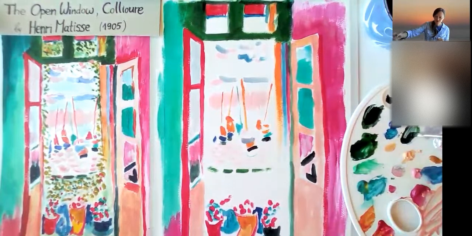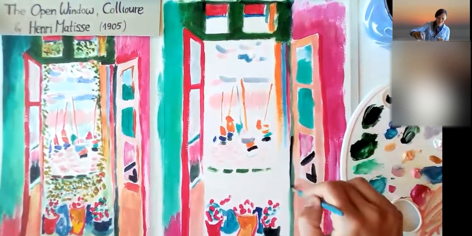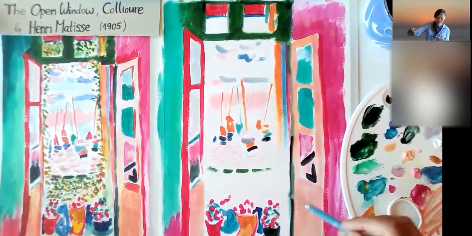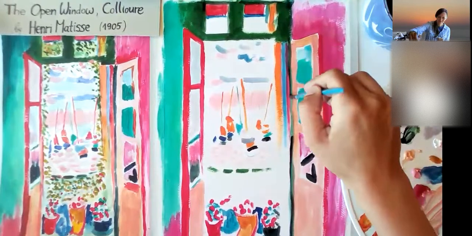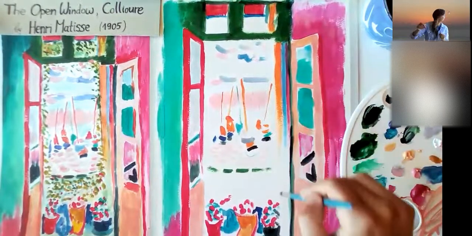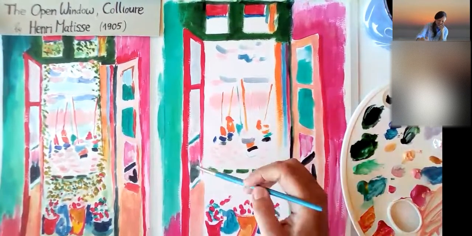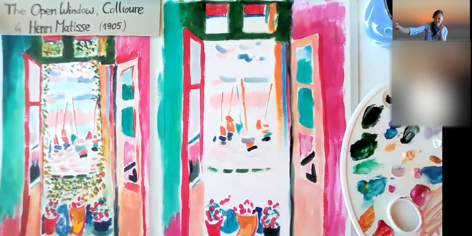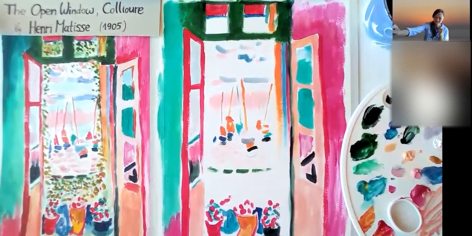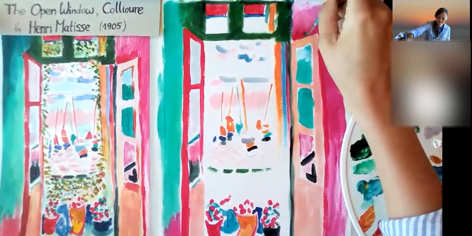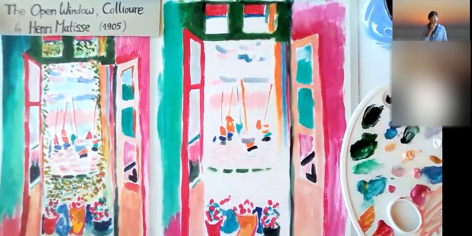Well, I guess it's just a smaller brush and one goes a bit more careful.